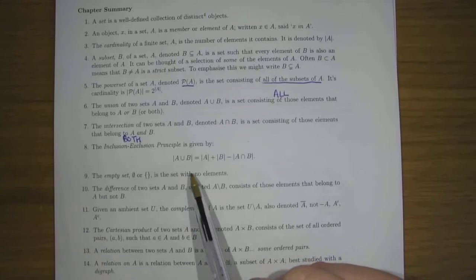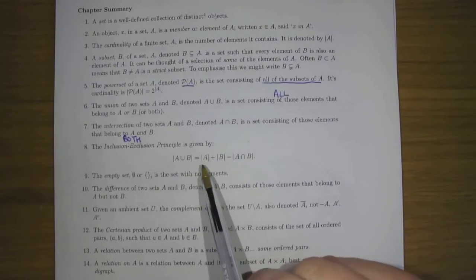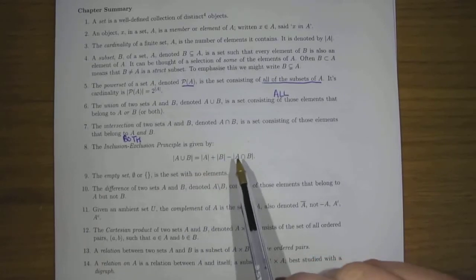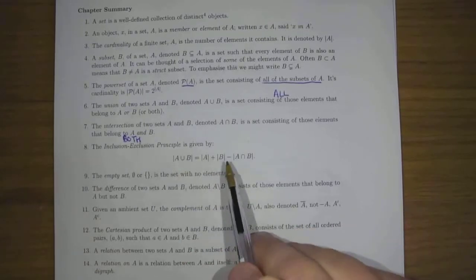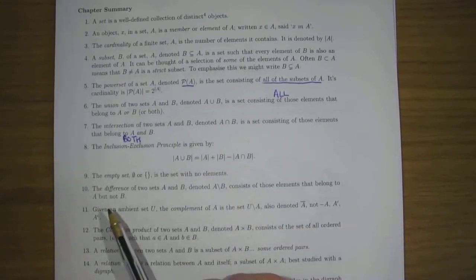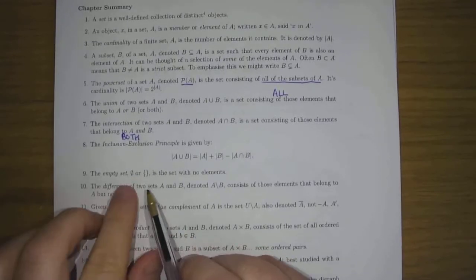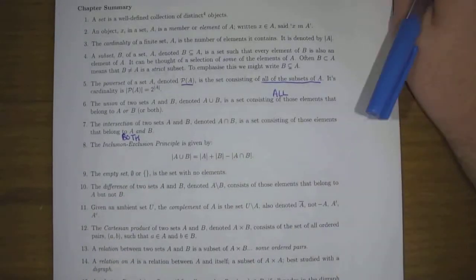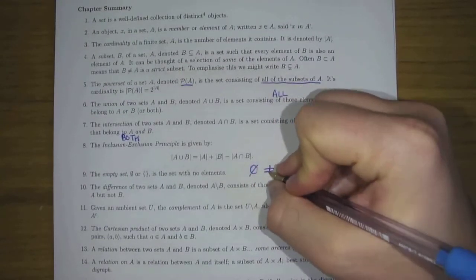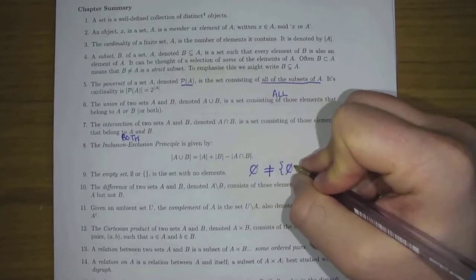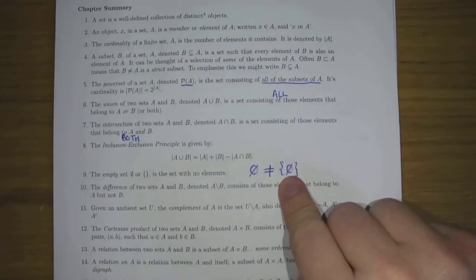Inclusion-exclusion says the number of elements in A or B is the number of elements in A plus the number of elements in B minus the number of elements in A and B, because you double count the elements in A and B here and here. The empty set, written with this symbol or this, is the set with no elements. Now what you don't write is this. This is incorrect. I'll mark this as wrong.